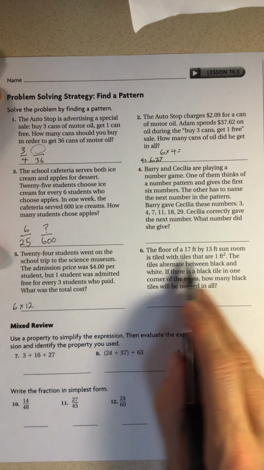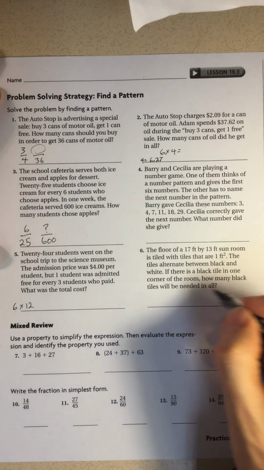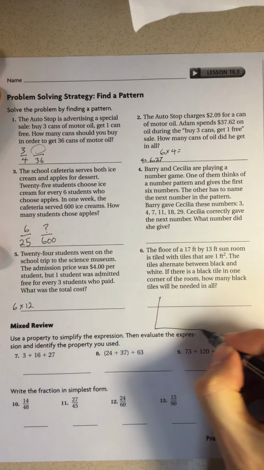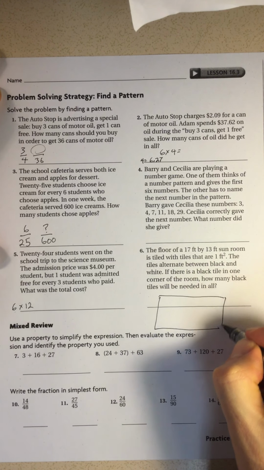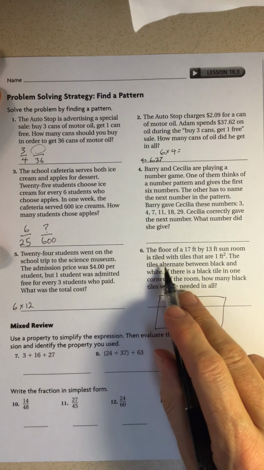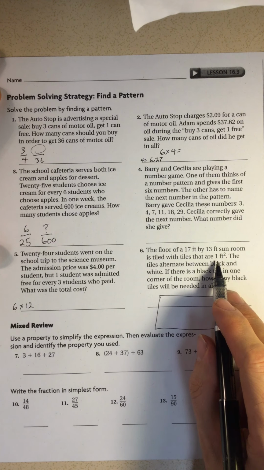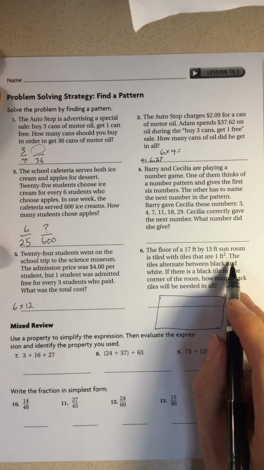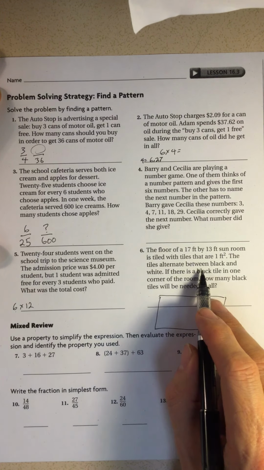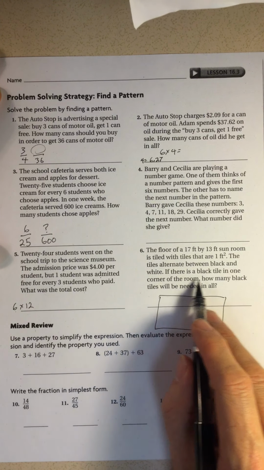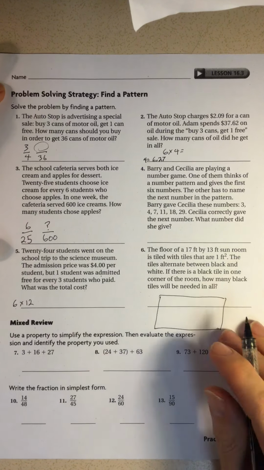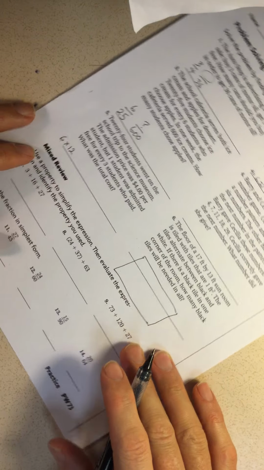Okay, so there's this floor, 17 feet by 13 feet. Let's draw it here. It's filled with tiles that are 1 square foot. The tiles alternate between black and white. If there's a black tile in one corner of the room, how many black tiles will be needed in all?